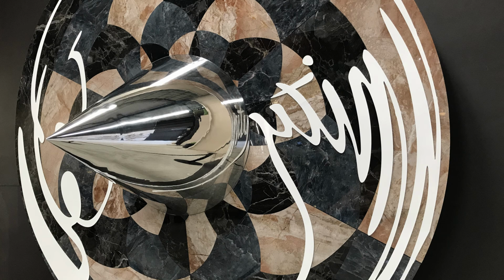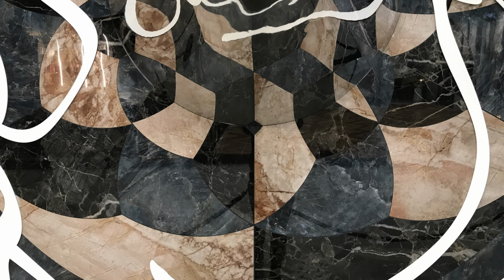The Kaolin installation is a kind of mosaic, but also a bringing of the world into the design.